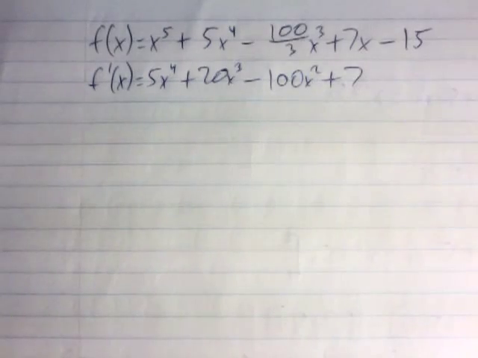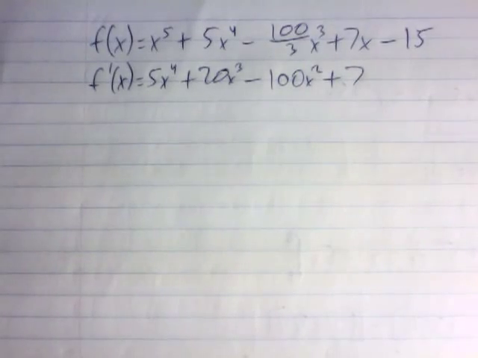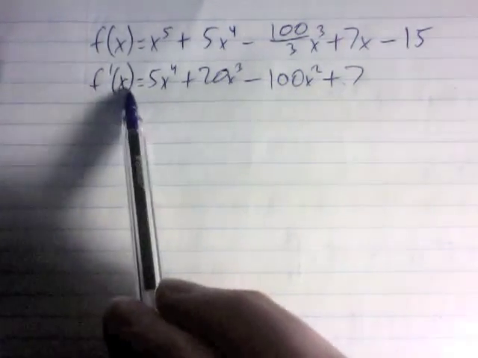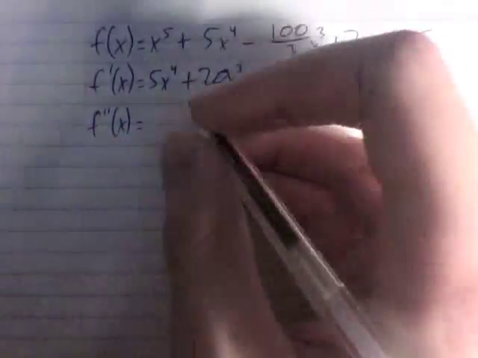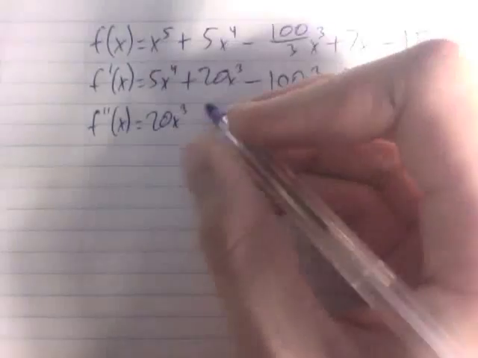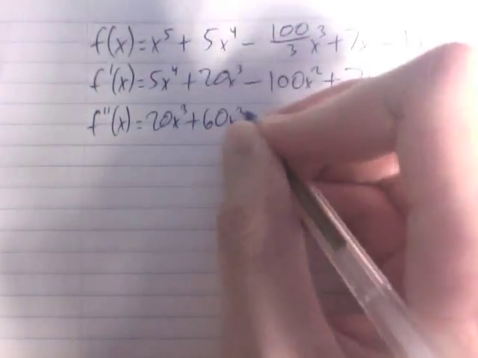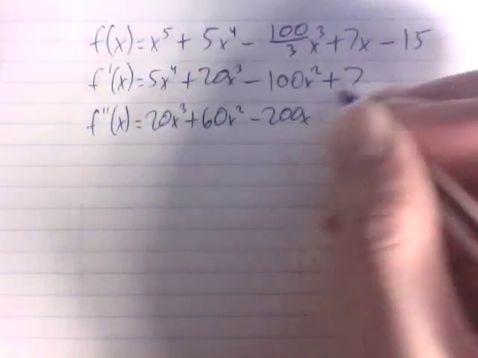Alright, so that's 5x to the fourth plus 20x cubed minus 100x squared plus 7. The next thing we're going to do is take the derivative of this function, which gives us f double prime of x. It's going to be 20x cubed plus 60x squared minus 200x.